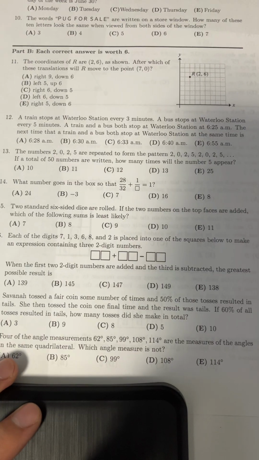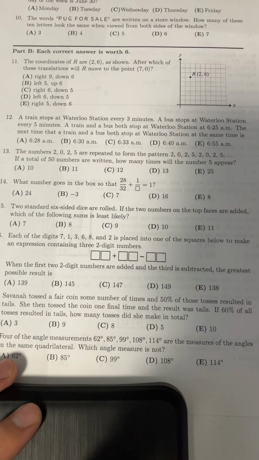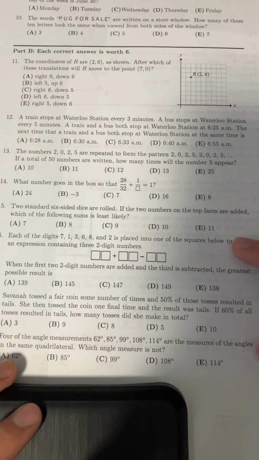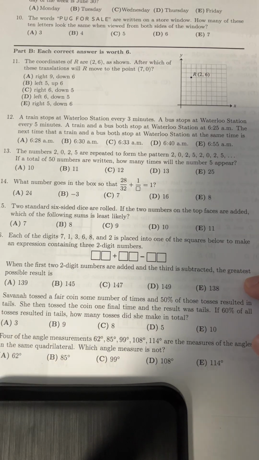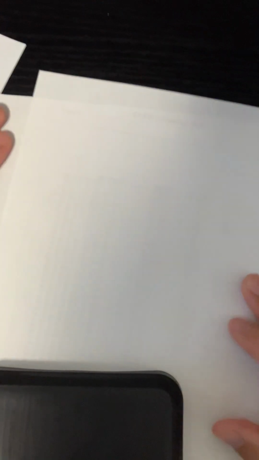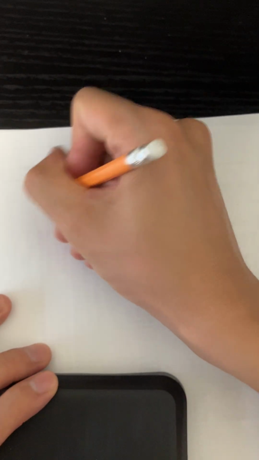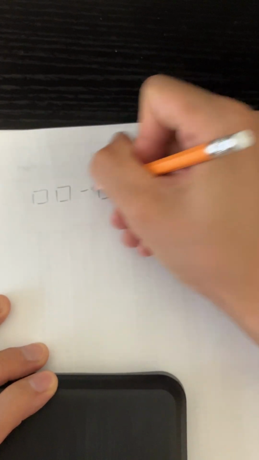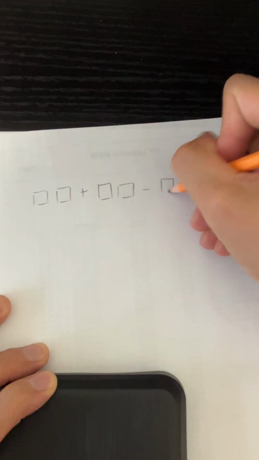Each of the digits is placed into one of the boxes, and how can you attain the greatest possible result? Okay, you can think about it. You can say that the tens place is more important. But if you really want to do it strictly, you'd better write something down. So the thing is like this. I'm going to copy everything, don't worry. We've got box, box, minus box, box, plus box, box, and finally minus box, box.